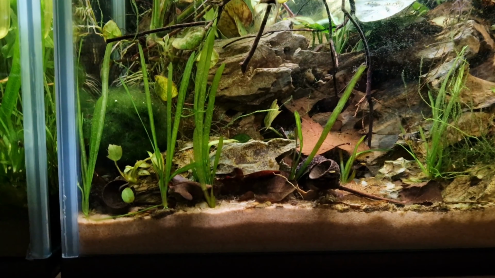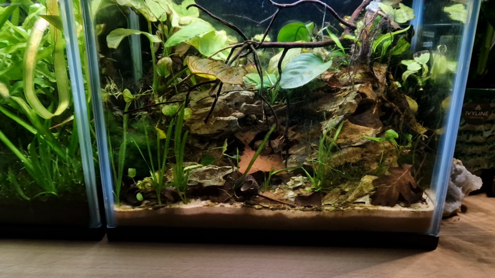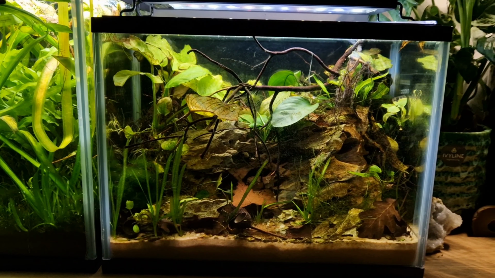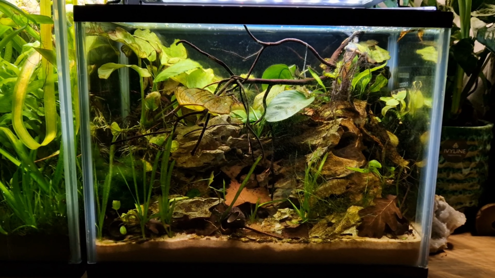You can see this dwarf sage in the front is starting to carpet and send runners, and some of the Anubias has died off, but some is doing really well. So yeah, this tank is still very much in progression, very much not finished, and we'll see how it goes.